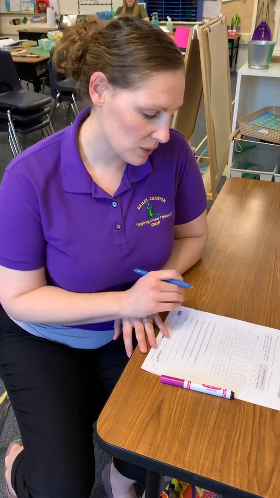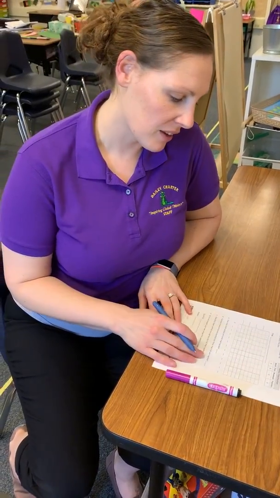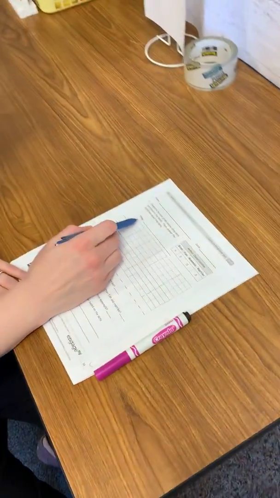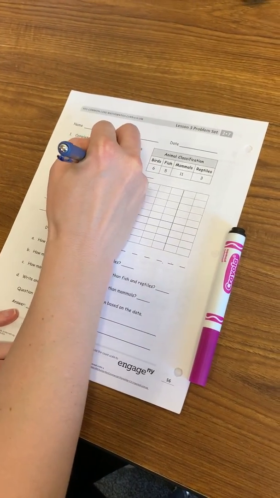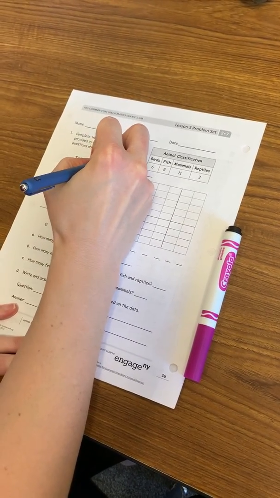I'm going to help you with lesson number 3, and we're going to be looking at bar graphs. So remember, we use data and bar graphs to compare information. And with this one here, we have to fill in the empty bar graph. So every bar graph needs a title, and luckily with my table here, it already gives me that title. So I'm just going to write in animal classification.